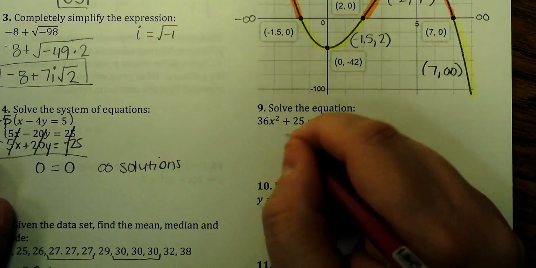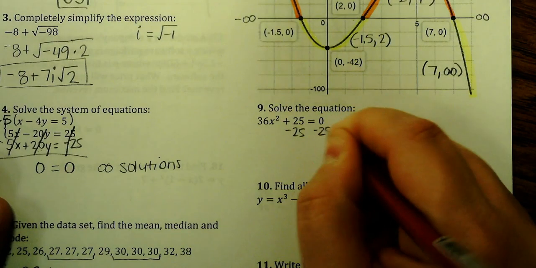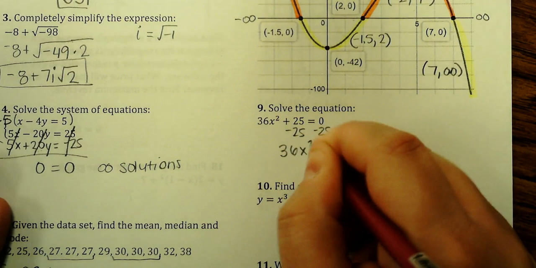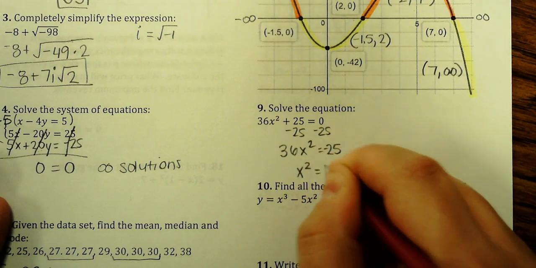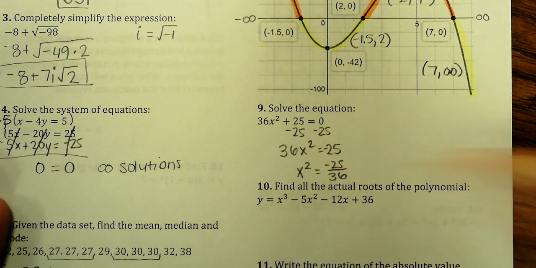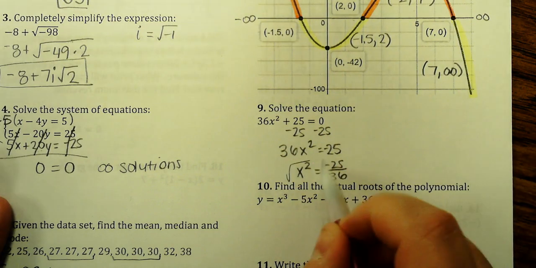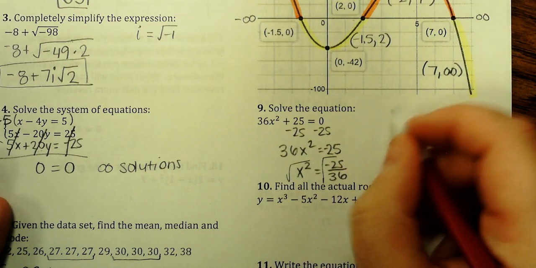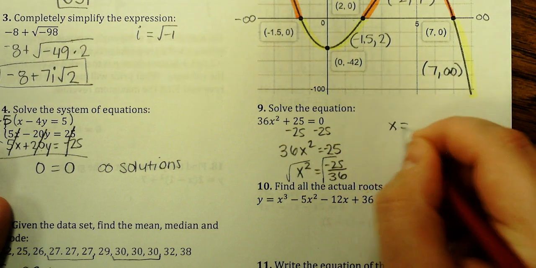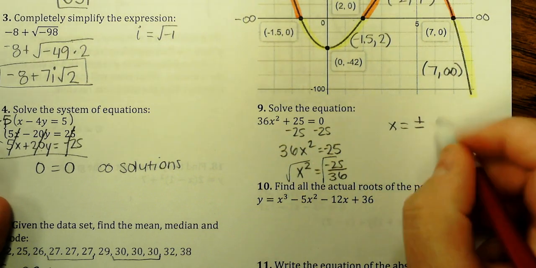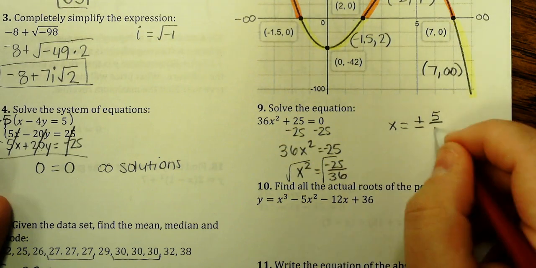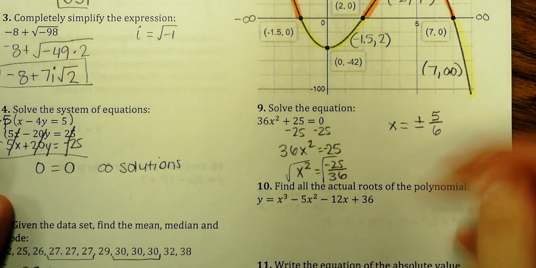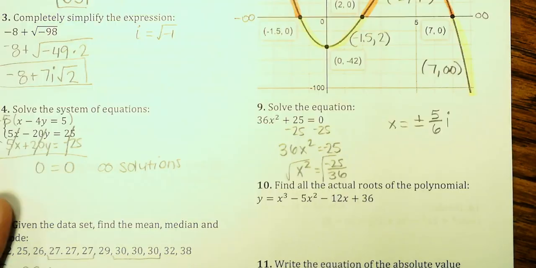Okay, for number 9, we just solve this like a normal equation. We got 36x squared equals negative 25 divided by 36. Now, you're probably thinking that's not a nice number, but what I want you to notice, these are both perfect squares. When I take the square root, I introduce the plus or minus, so don't forget that. Square root of 25 is 5, square root of 36 is 6, and because we had a negative here, we just want to make sure we write an i next to our answer.